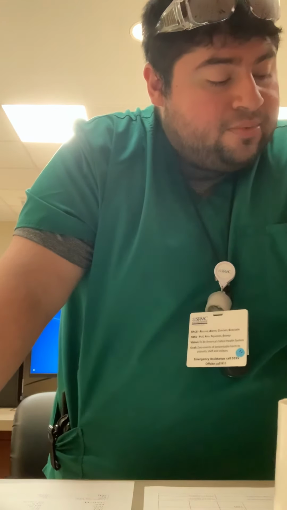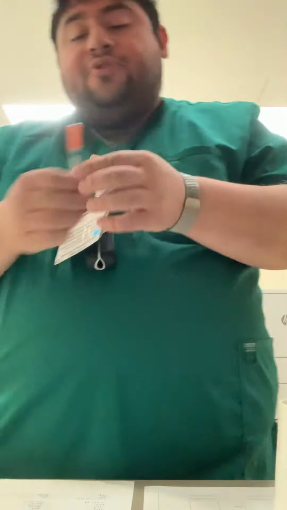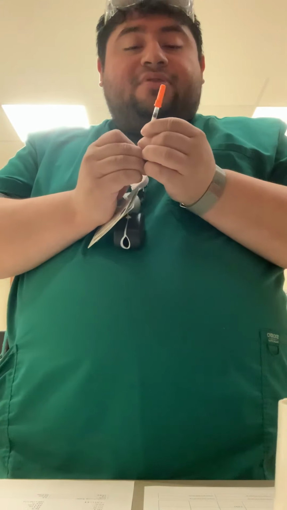I'm gonna gather my medicines and my equipment, which is my insulin needle, my medication cup, my cleaning supplies for the skin, and for the vial. Alright, so I'm gonna be giving regular insulin, 4 units.